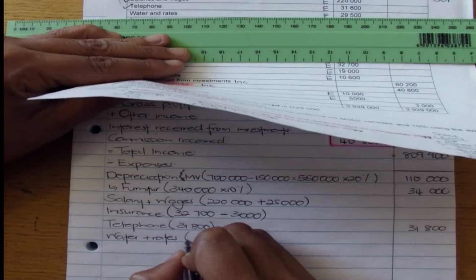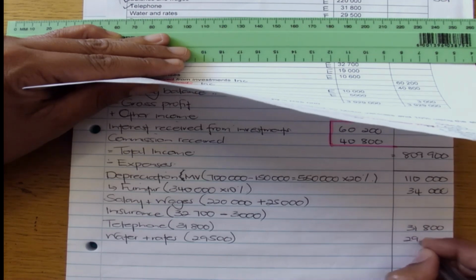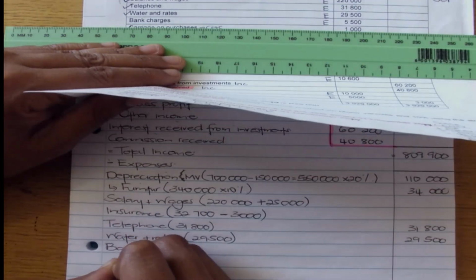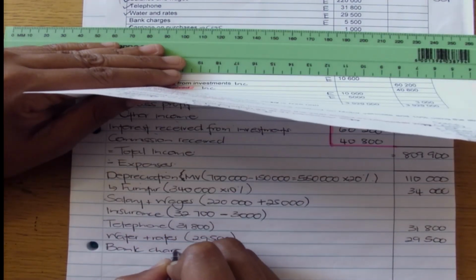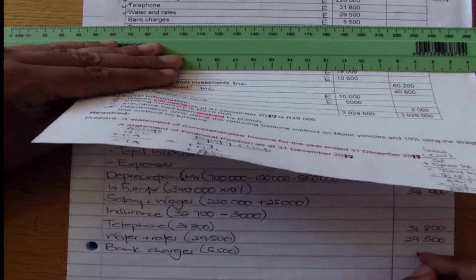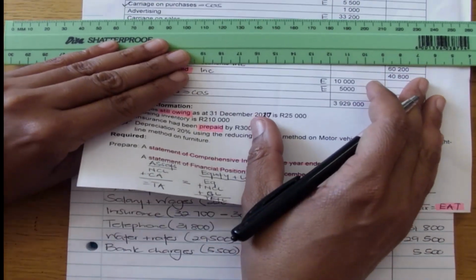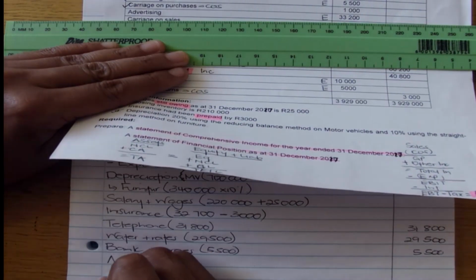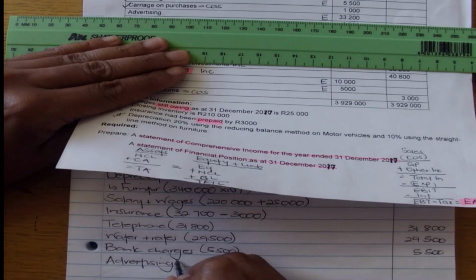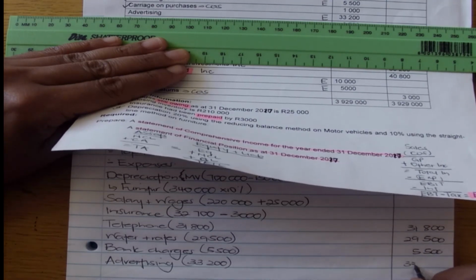The amount is 29,500. You didn't have to do anything. There was no adjustment there, so you just carry it to your final amount. Bank charges, 5,500. You didn't have any adjustments, so you take it to your end amount, you tick it off. The next one is advertising. Open your bracket, advertising is 33,200. There was no adjustment to be made, so you can take it to your end amount.